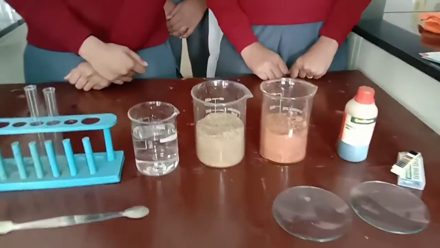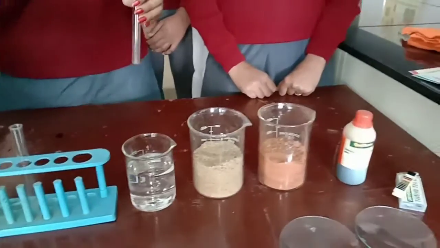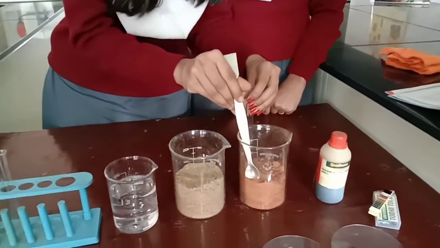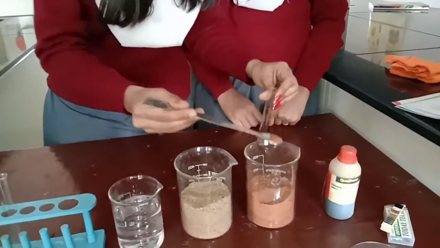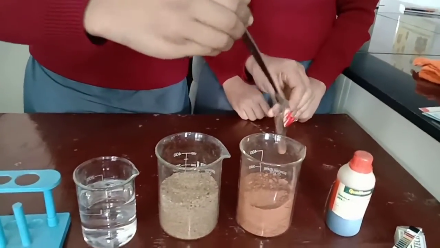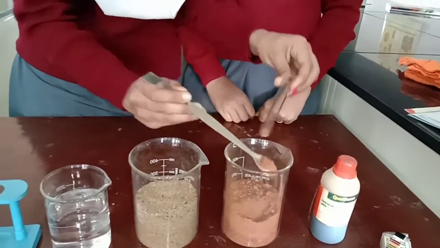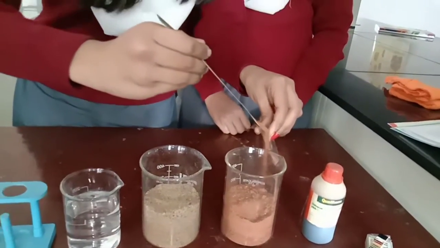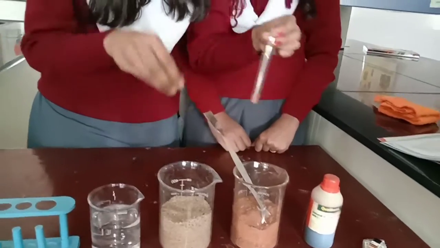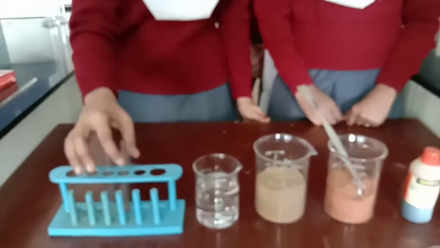If we talk about the principle, pH stands for power of hydrogen ion. It is defined as the negative logarithm of the activity of hydrogen ions in a solution. Soil pH is a measure of the acidity or basicity of a soil. The fertility of soil depends upon the pH of the soil. Acid soil has pH below 7 and alkaline soil has a pH above 7.